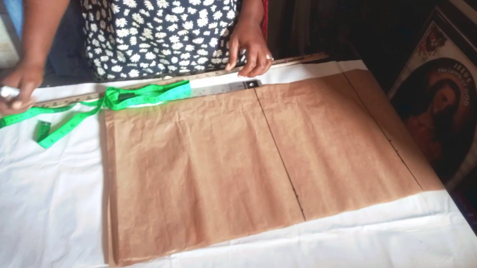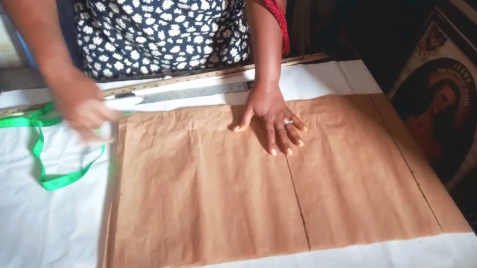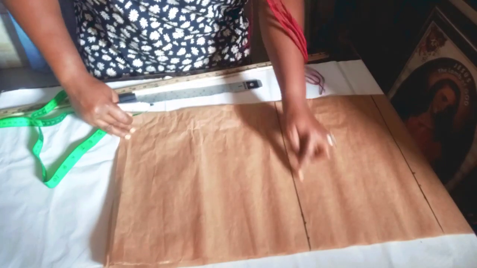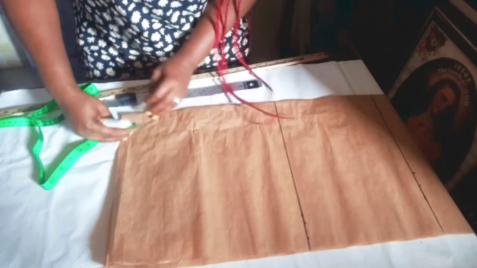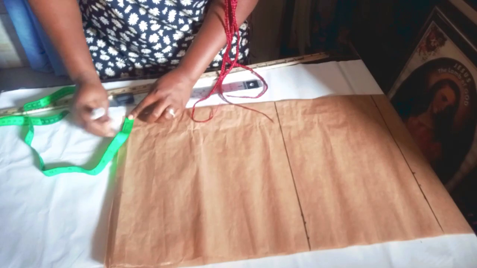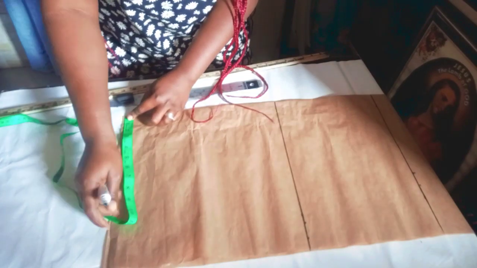Okay, so what I will do is to take back my measurement, which is 13 inches that we have here plus our allowance. So here I will just take that 13 inches.